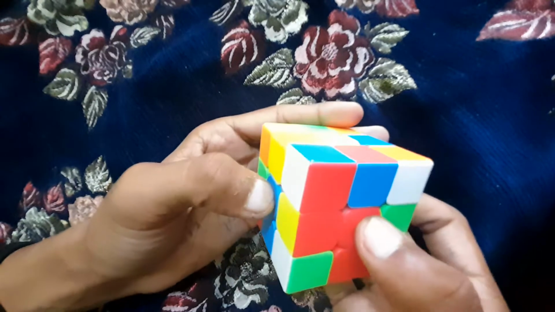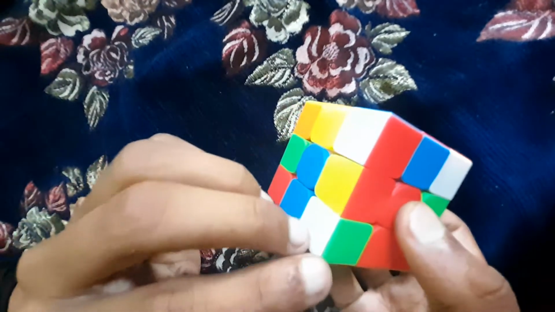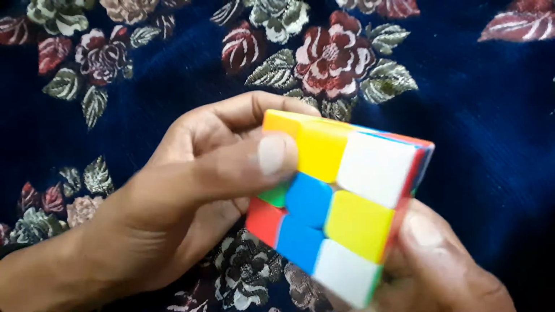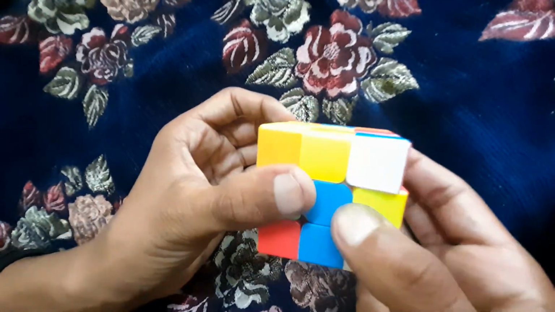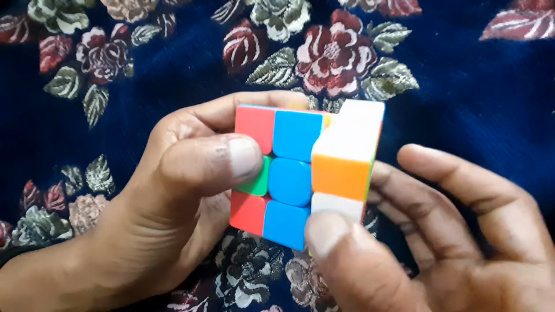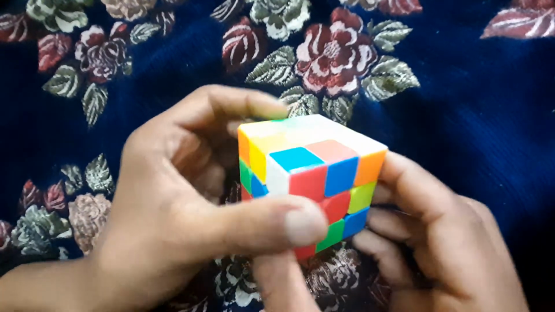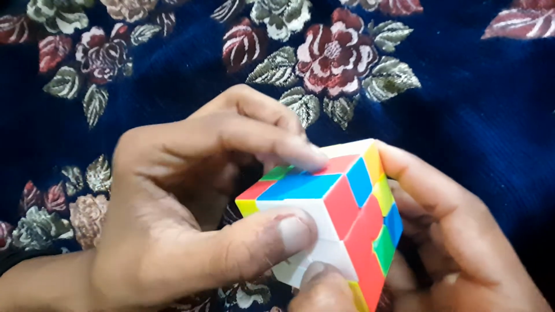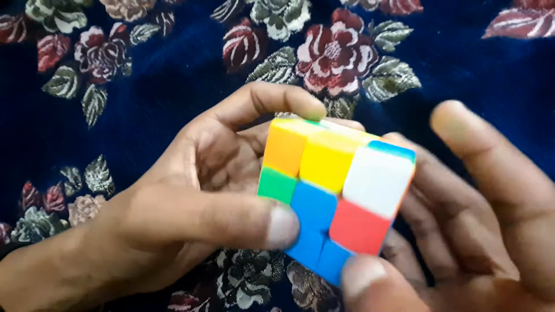Here is blue and here is red, and that is the accurate position for these two colors. So we rotate it. This will go upward, backward and then reverse. Now this block is completely placed into its position.